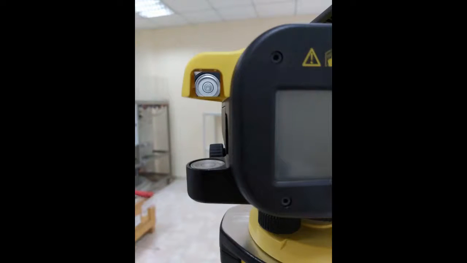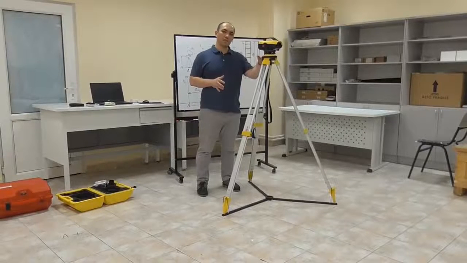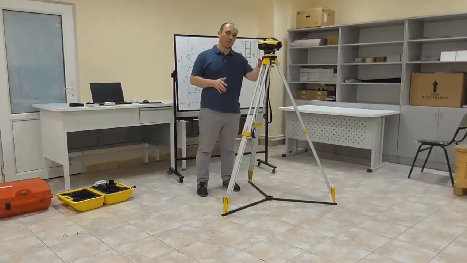Now the air bubble is, you see, in the center of the circle, so we can finish the leveling process. So my leveling instrument is ready to take the measurements R1 and R2.